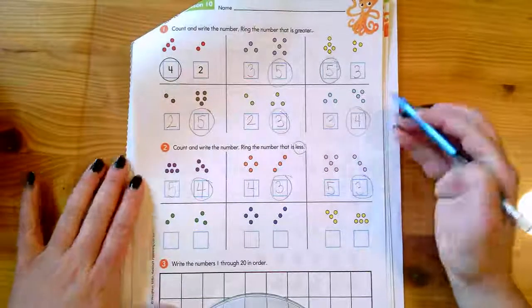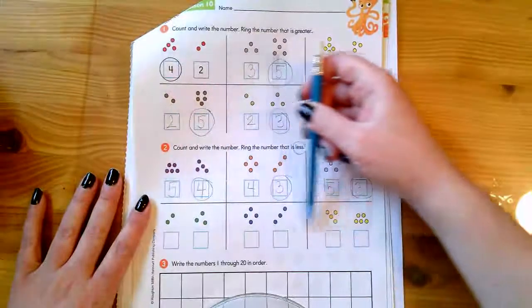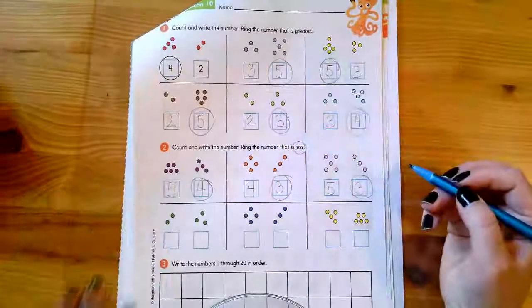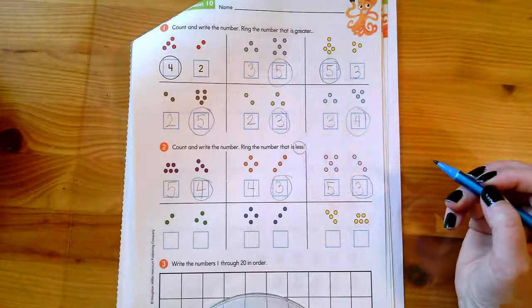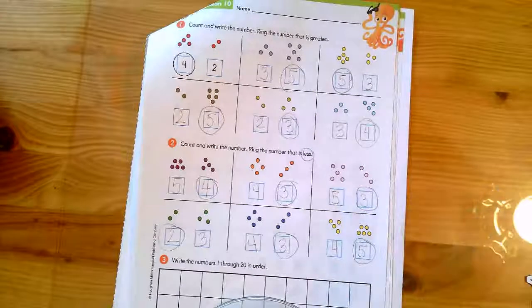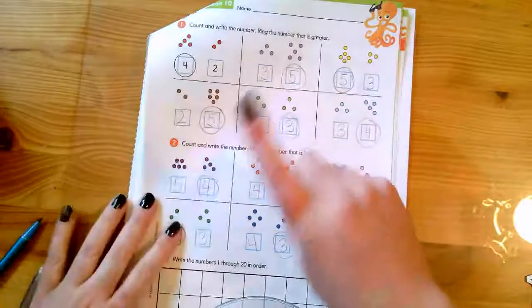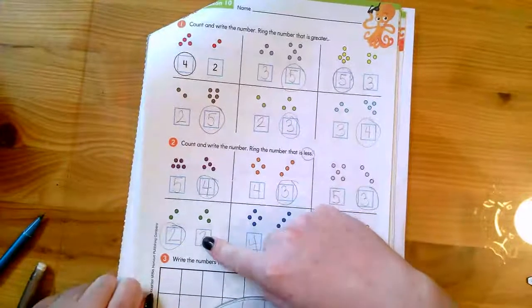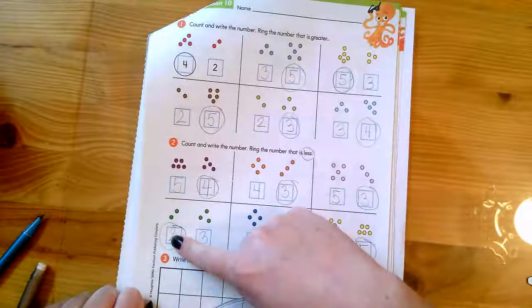3 is less. I'd like you to try these last groups here, the green dots, the blue, and the yellow. So pause your video, do those, and we'll come back and check them together. All right, do you have your checking finger ready? We have a group of 2 and a group of 3. Which one is less? That'd be 2.